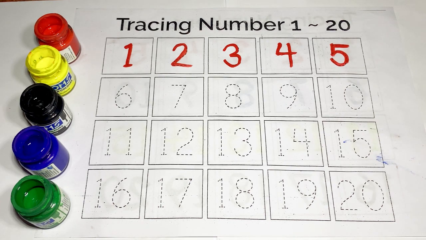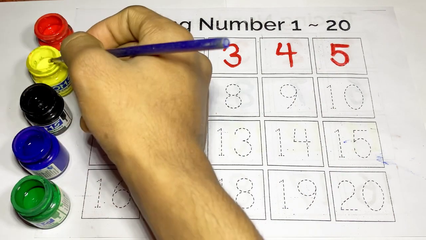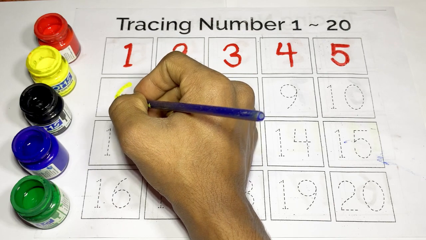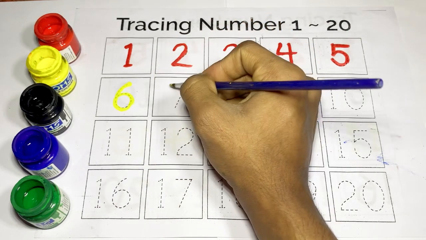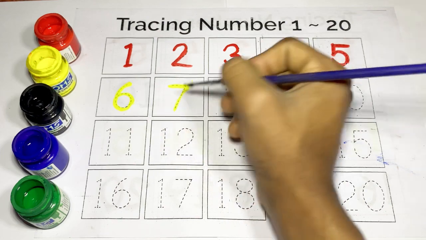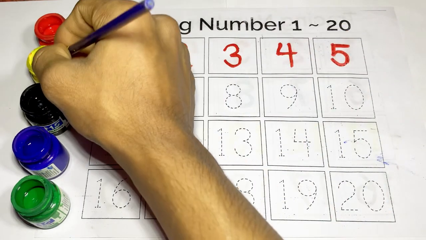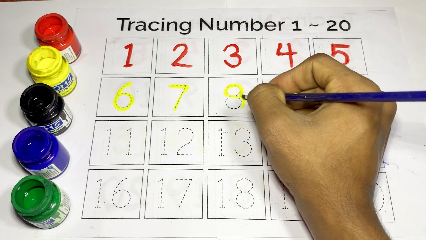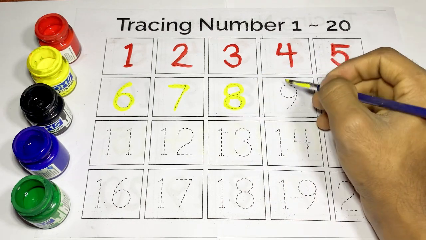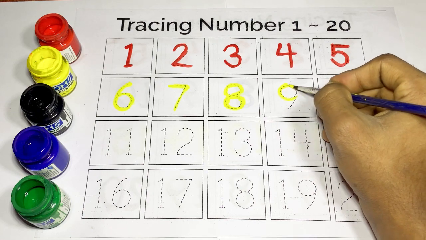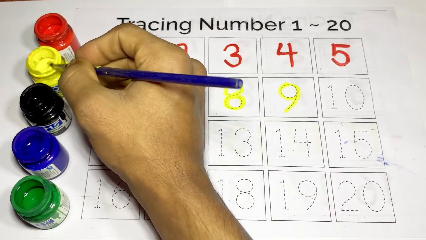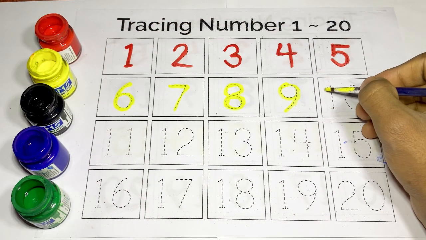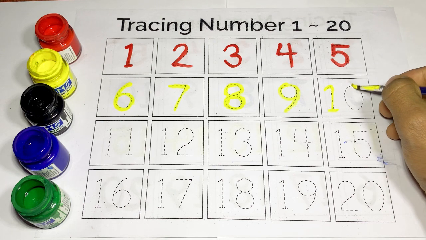Kids, next 6, the number 6, and use yellow color. S I X, 6. 7, S E V E N, 7. Kids, again use yellow color and draw 8, E I G H T, 8. 9, N I N E, 9. Kids, again use yellow color and draw 10, T E N, 10.